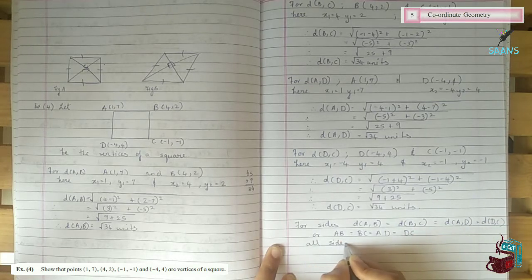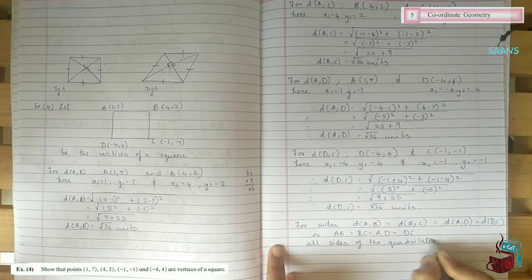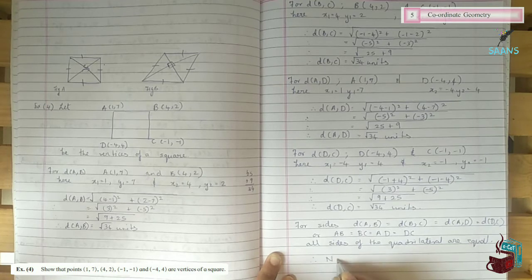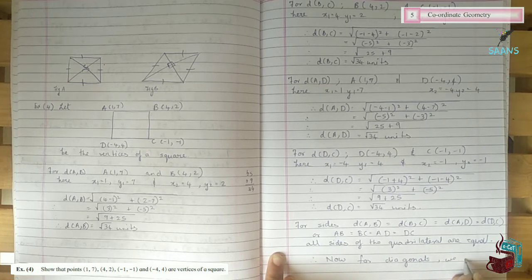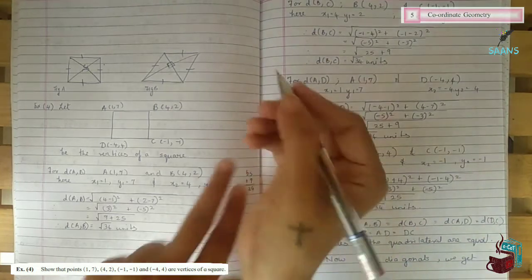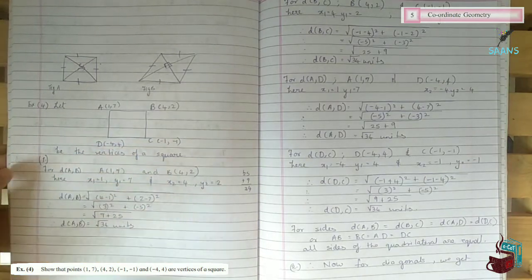All sides of the quadrilateral are equal. This is your first step, for the sides.